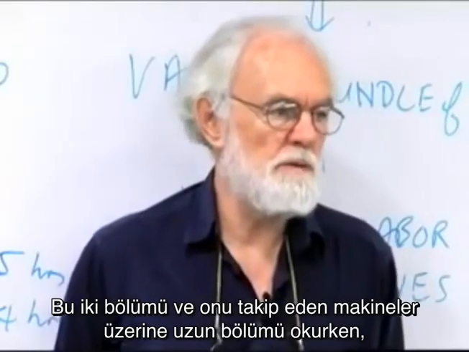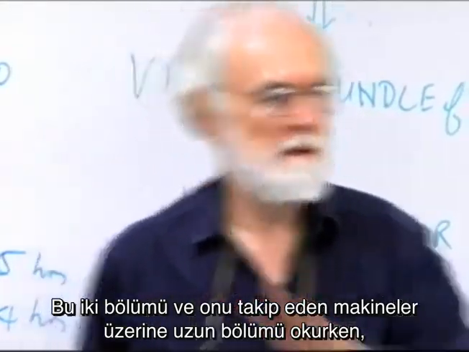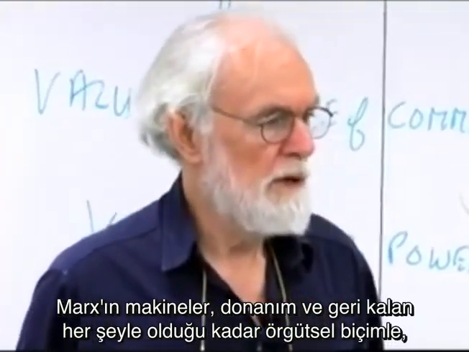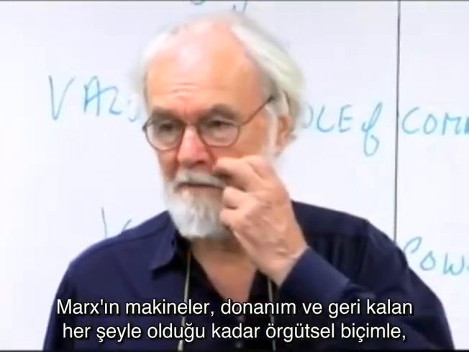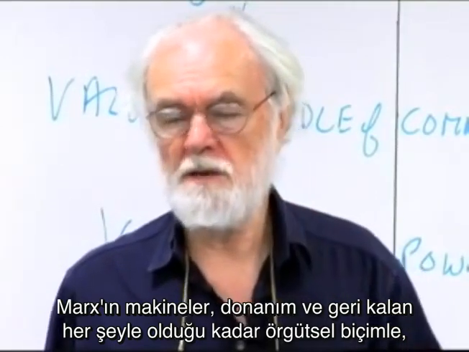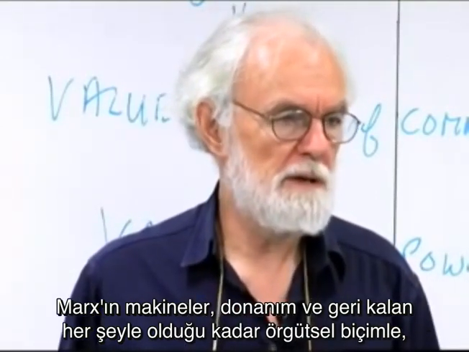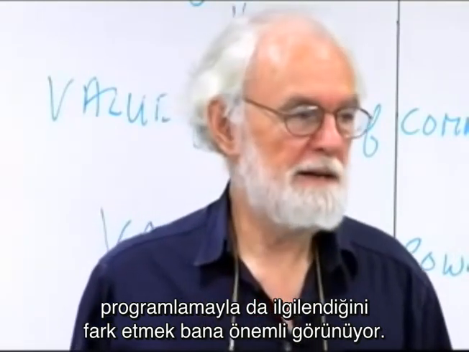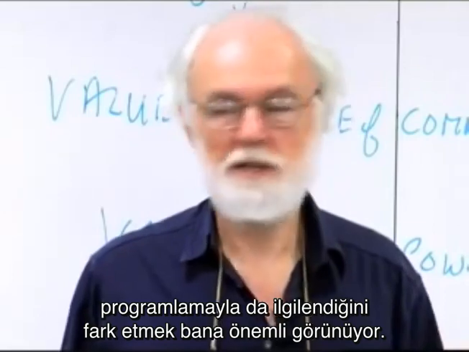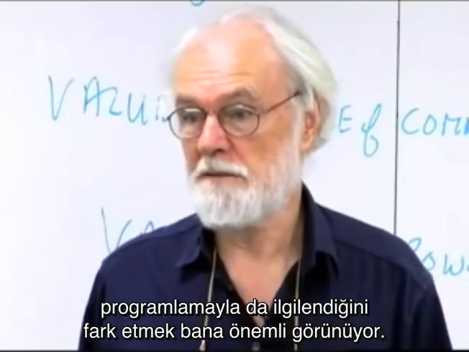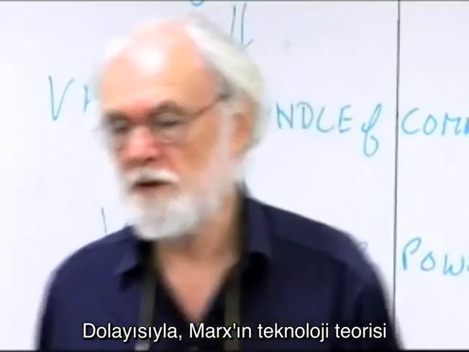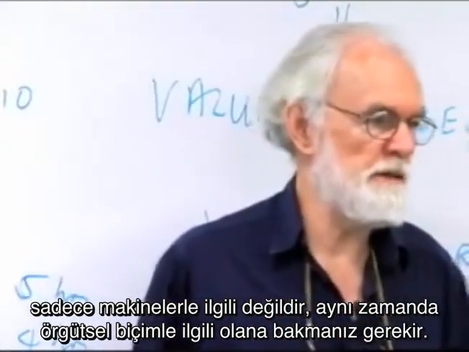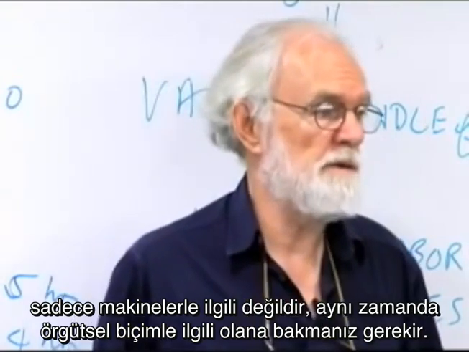It seems to me important when reading these two chapters and the long chapter on machinery that follows to recognize that Marx is as interested in organizational form, if you like, the software, as he is in the machines, the hardware, and all the rest of it. So you have to look at Marx's theory of technology as not simply being about machinery, but also being about organizational form.